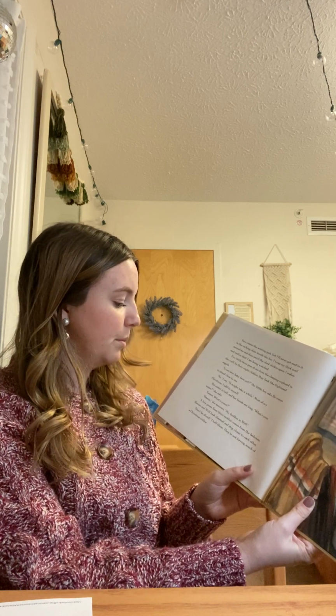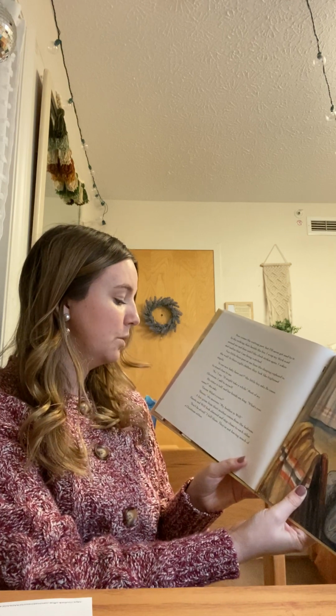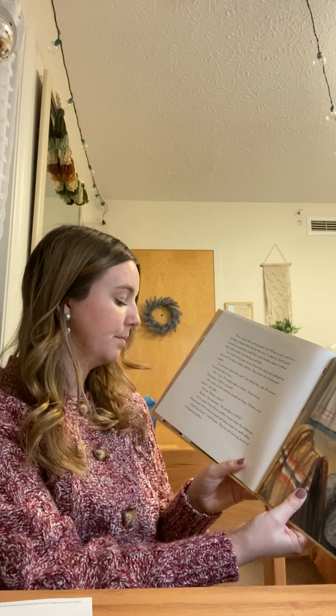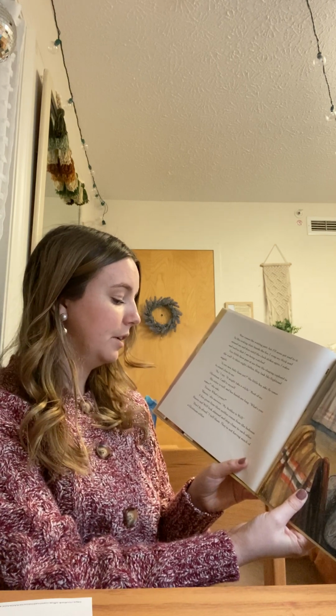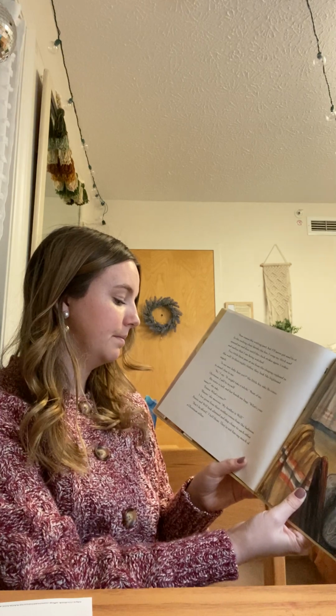A low groan from their mother comes from the bedroom. Hansy and Will look alarmed and step closer to each other. "Don't be afraid," I tell them. They're not having much of a Christmas either.